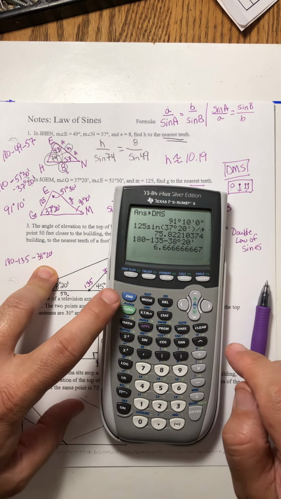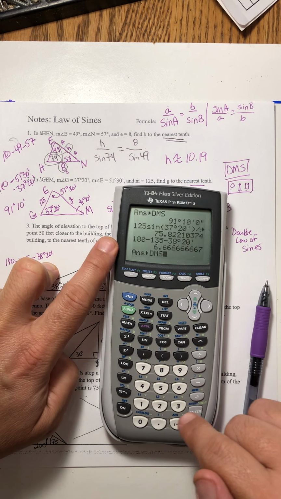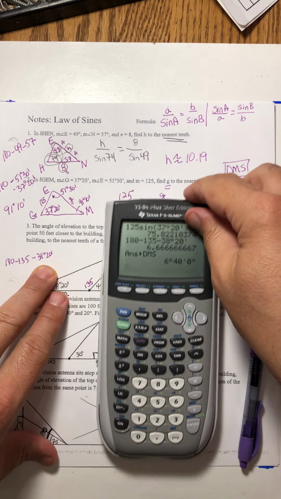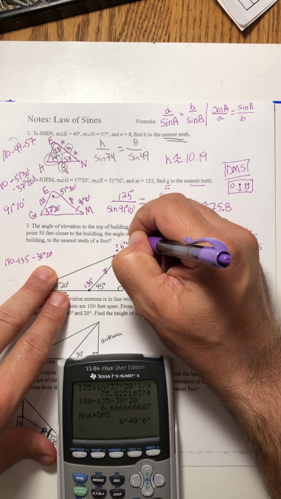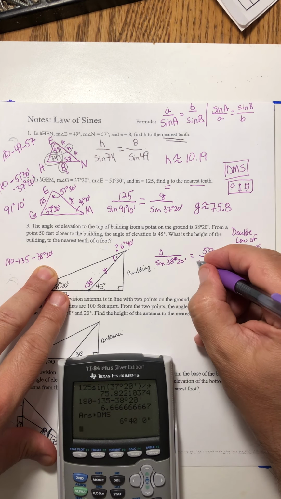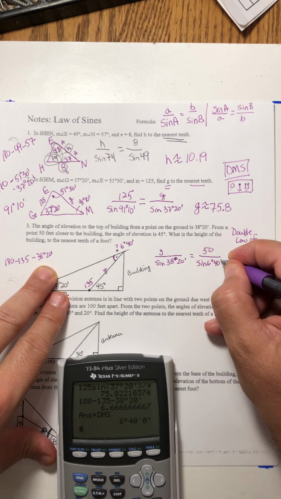So 6.666, which is 6 degrees, 40 minutes. So this angle is 6 degrees, 40 minutes. So sine of 6 degrees, 40 minutes.